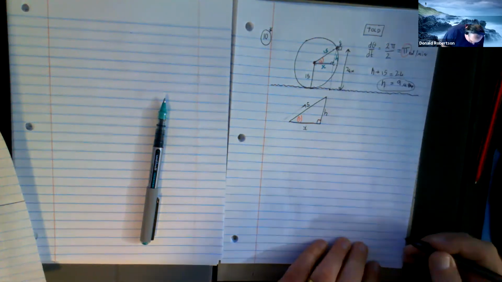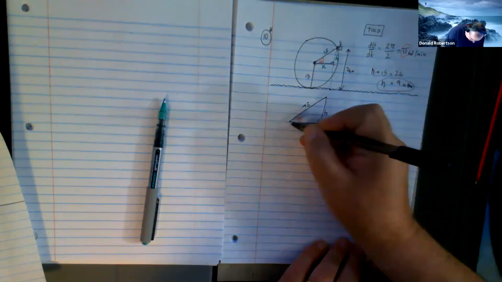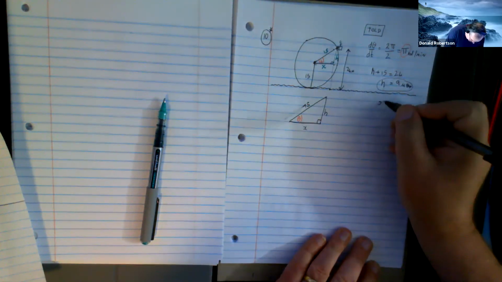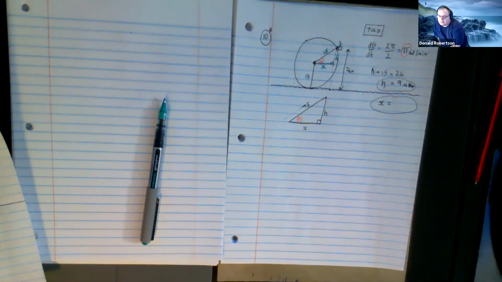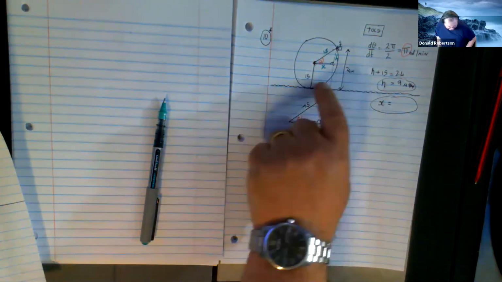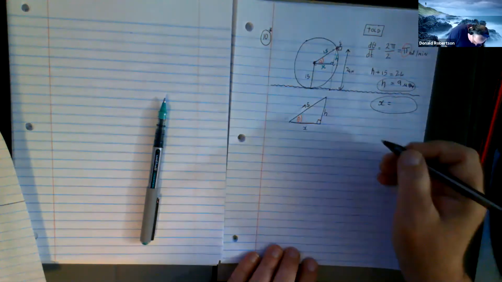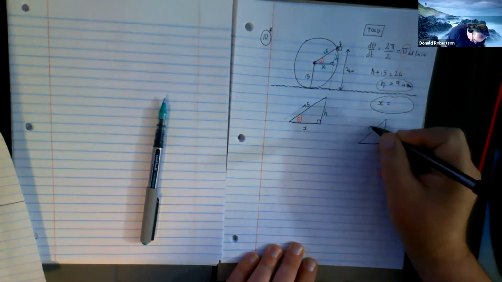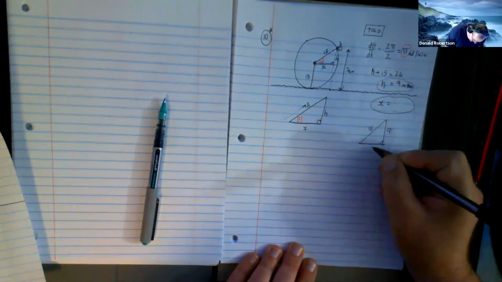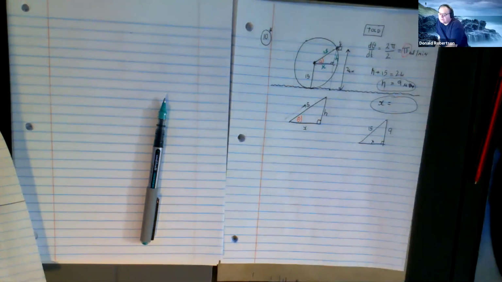I would also like to know what x is. Looking at my picture here, I'll draw the guy again. If you know this is 15 and you know this is 9, how will I find x?